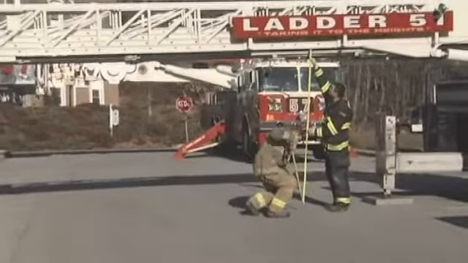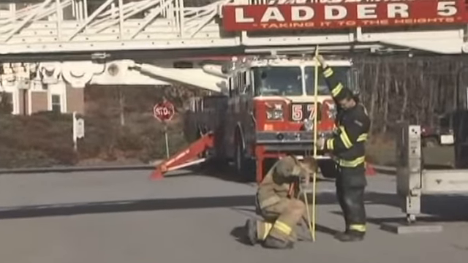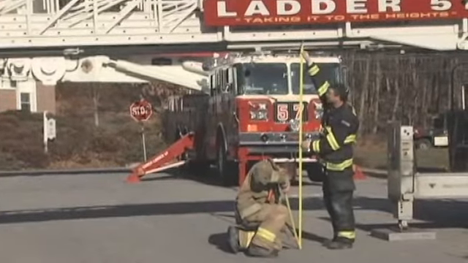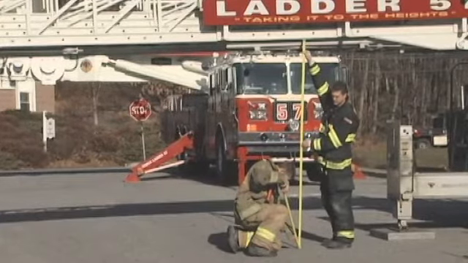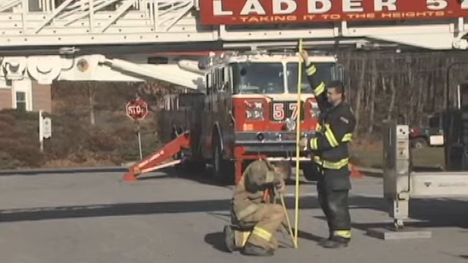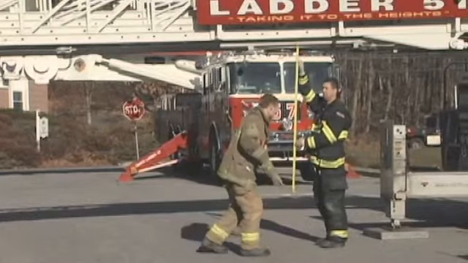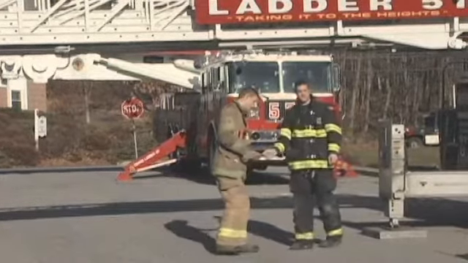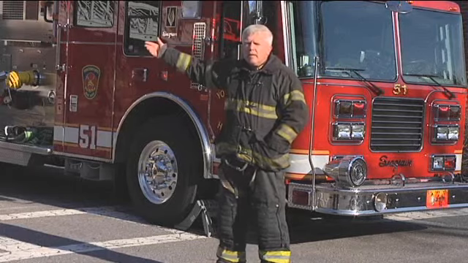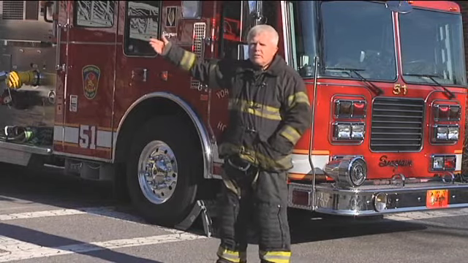And so in order to get an accurate accounting as to what the apparatus can reach, we need to take that measurement from the bottom of the aerial down to the ground and subtract it from the 100 feet that this aerial is rated for. And that measurement in this case ended up being 7'6".